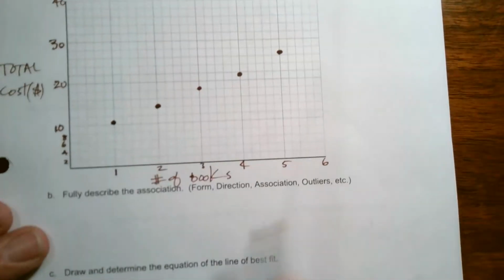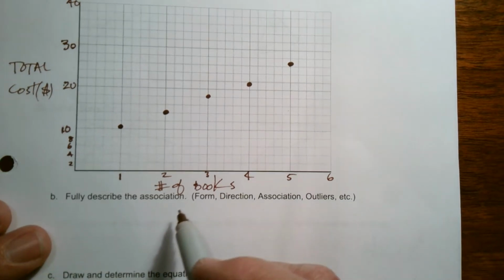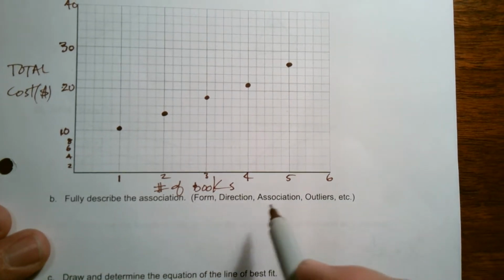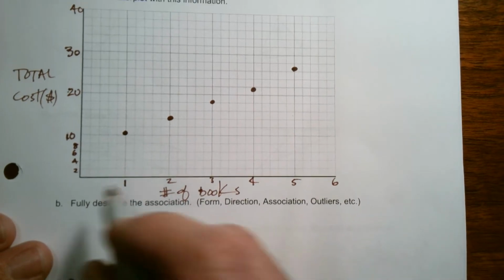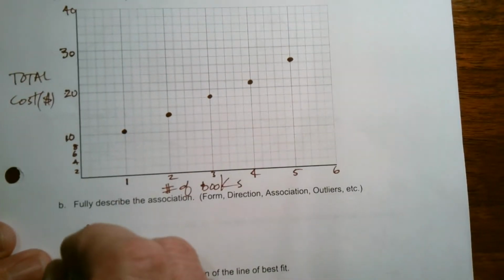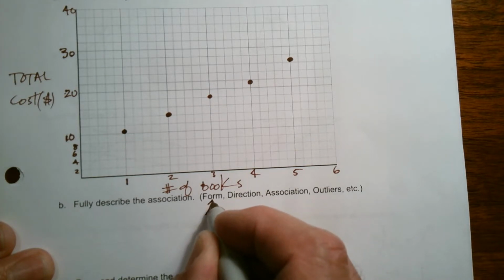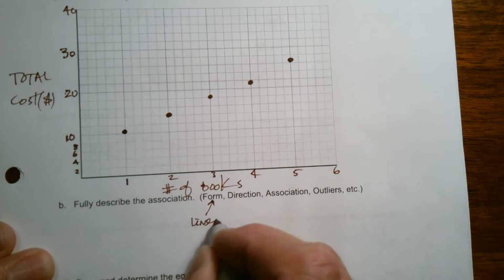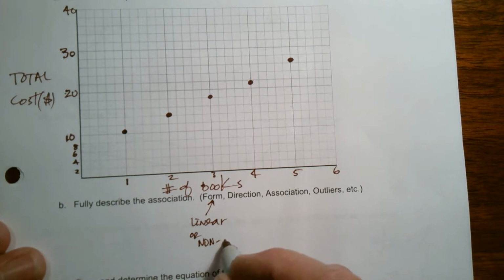So there's my plot. Now it says fully describe the association. So we want to know its form, its direction, its strength, and outliers, etc. If we think about form, this is linear. I'll just do one at a time and then we'll write it all out. It's either linear or nonlinear, is how we're going to put it for our class. You could also say cubic or quadratic when you start to get into other function forms.